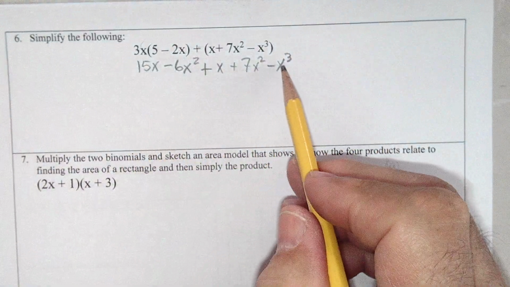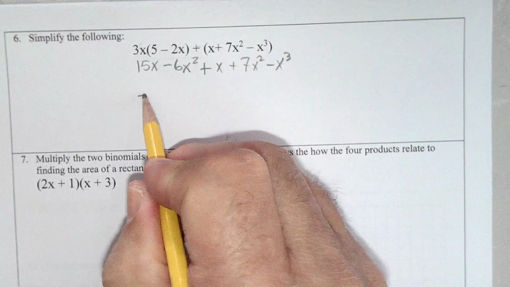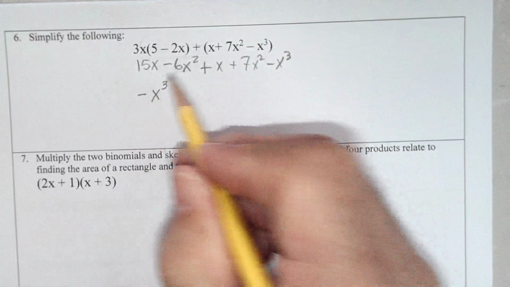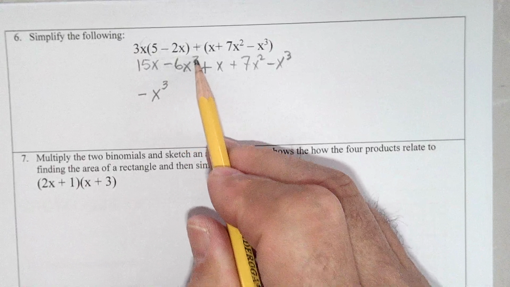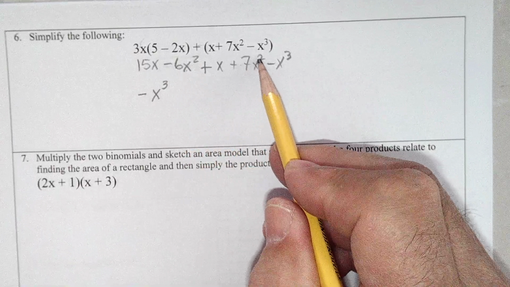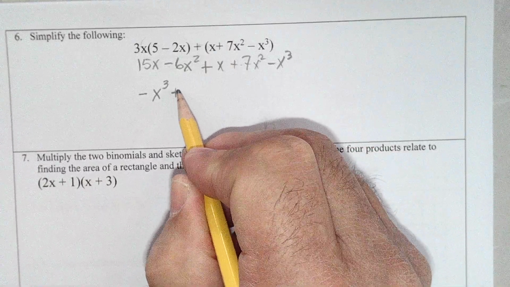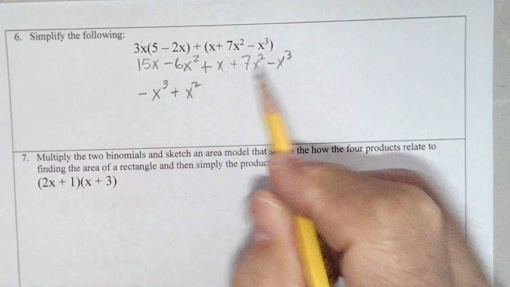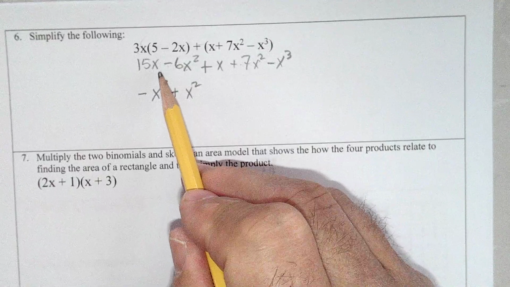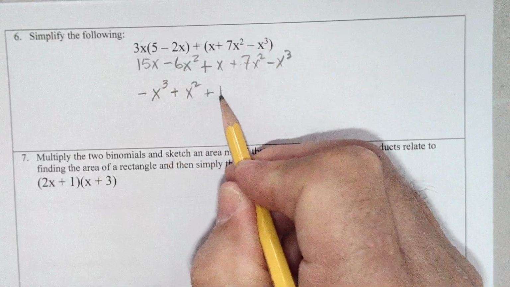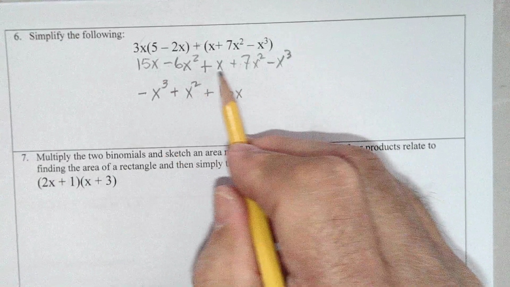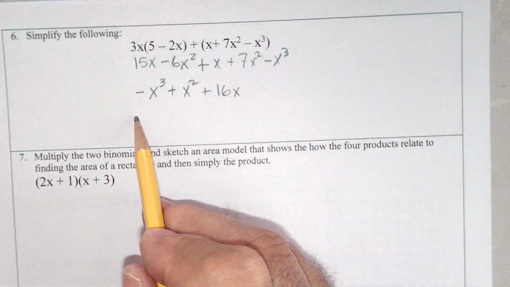So the highest power is x to the third. That's negative x to the third. Next highest is squares. We got minus 6x squareds plus 7 of them. So that makes plus 1x squared. And then we have some x's, 15 of them plus 1 of them. 16 x's, and there's no constant. So that's it.